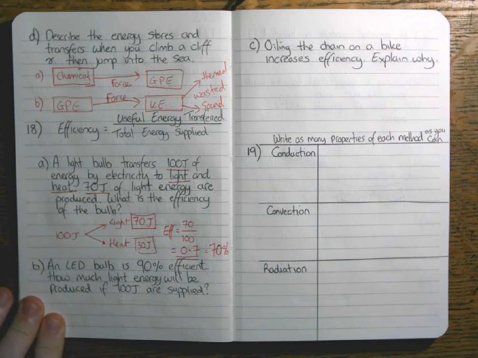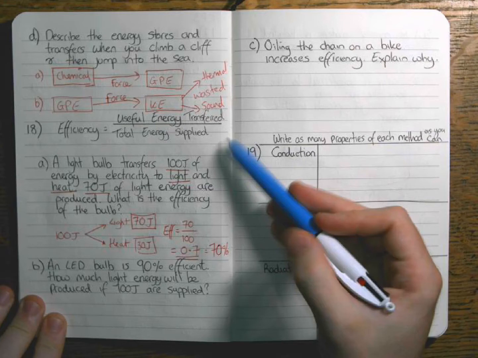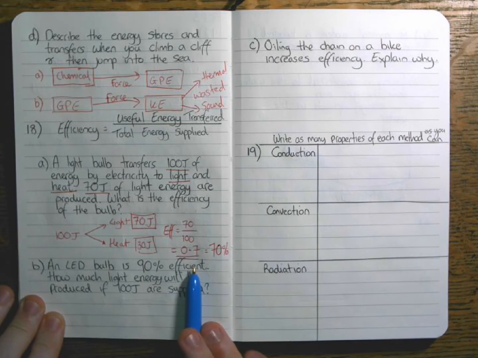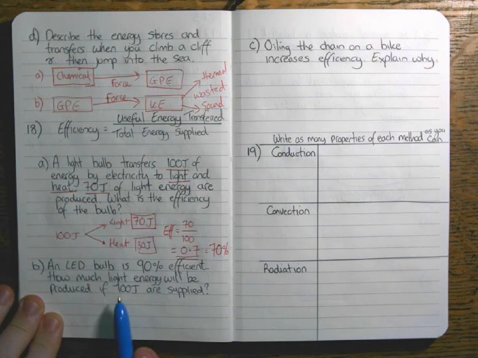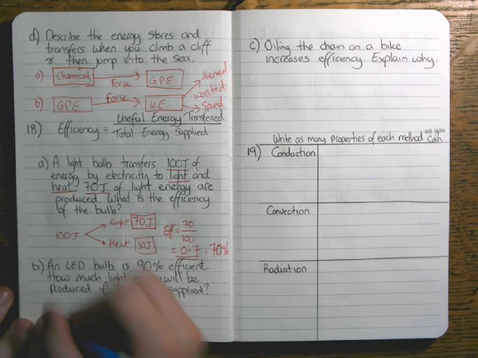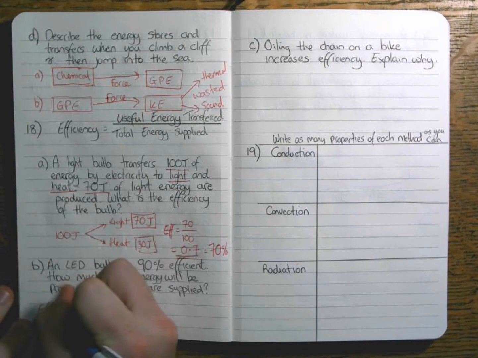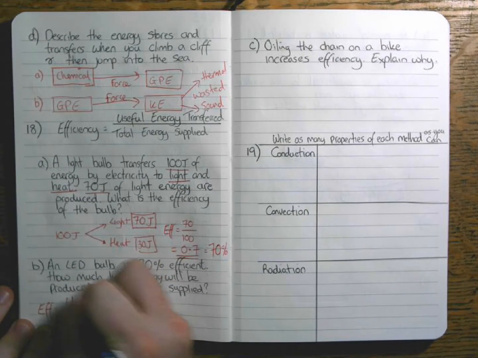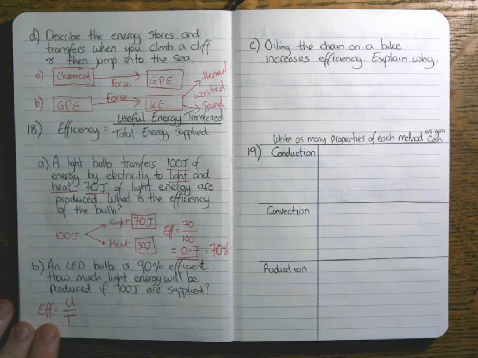The next one is similar, but this time we're going to have to rearrange the efficiency equation. An LED bulb is 90% efficient. How much light energy will be produced if 100 joules are supplied? Let me just write the equation out. Useful divided by total. So we've simplified the equation.